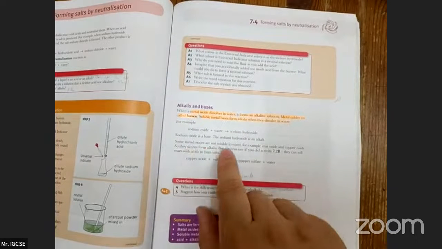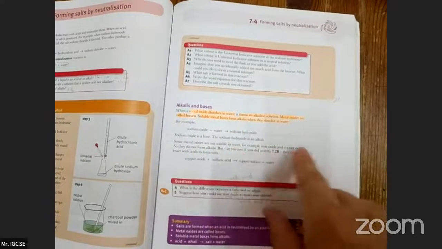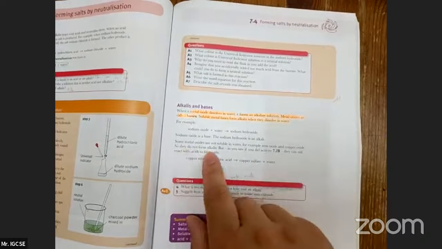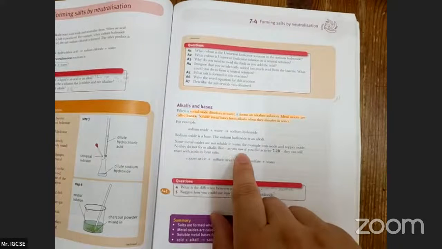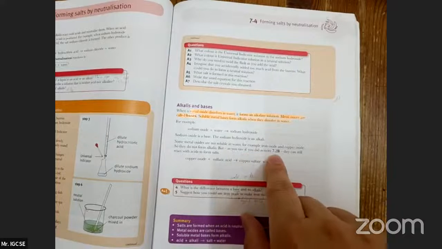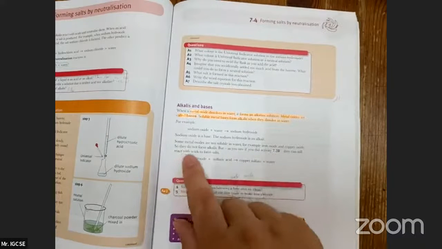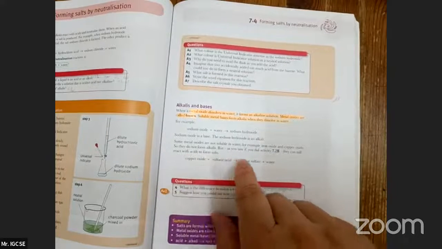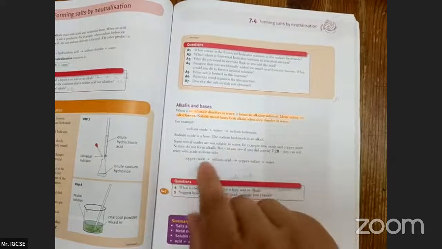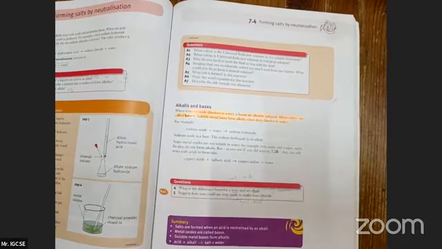Some metal oxides are not soluble in water, for example iron oxide, copper oxide. So they do not form alkalis. But as you saw in 7.2b, they can still react with acid to form salt. So if they are not soluble in water, you can still use them to make salt, by reacting the oxide with the acid. But be careful.